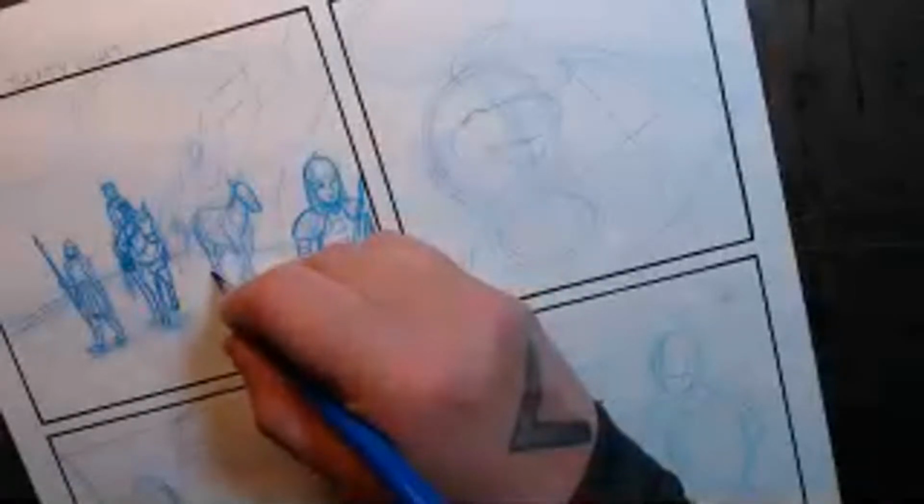There's the horses. All right, and again, the figure I drew on here is way too large, so we've got to make that a little bit smaller.